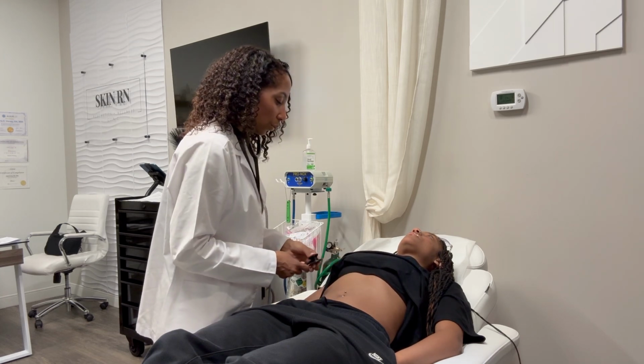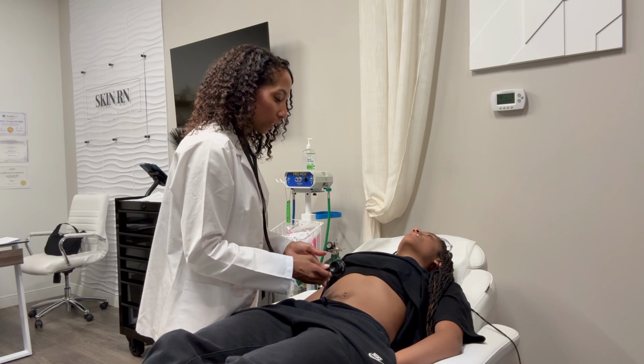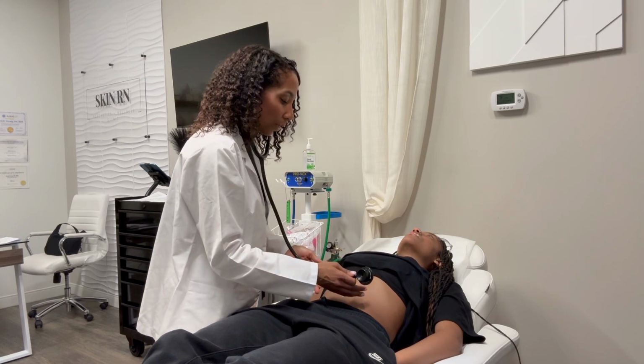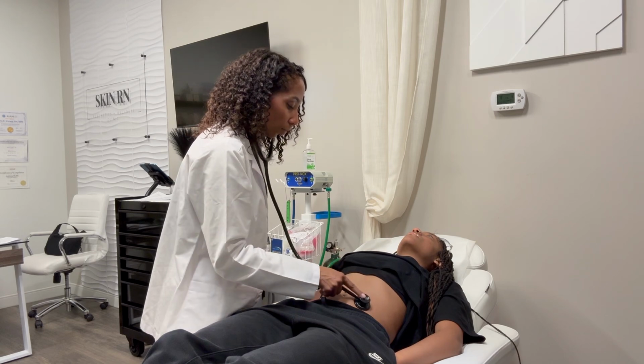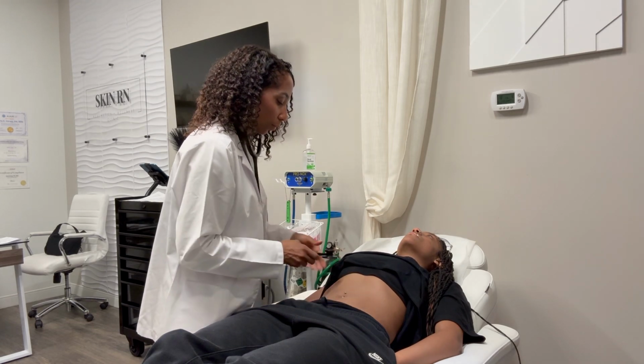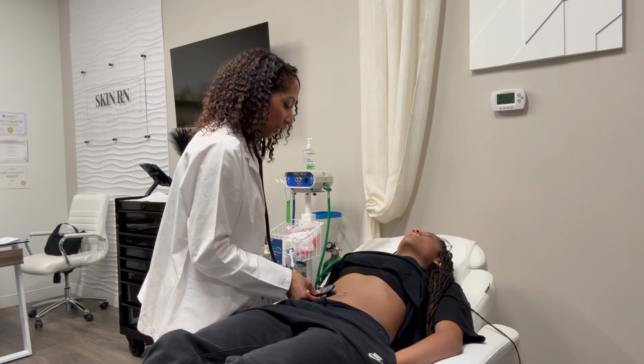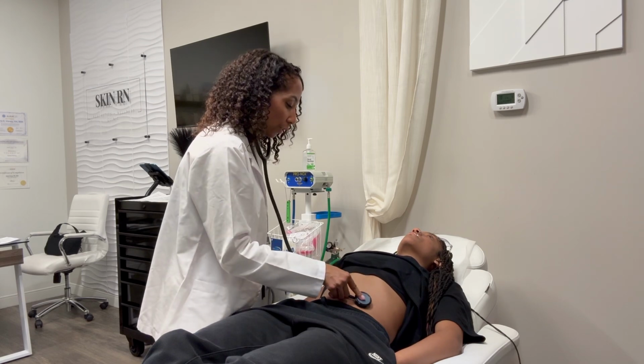The next thing we're going to do is move on to our iliac. Our iliac is going to be located here at the line of the umbilicus. We're listening with both our diaphragm and our bell, and no bruits are noted.